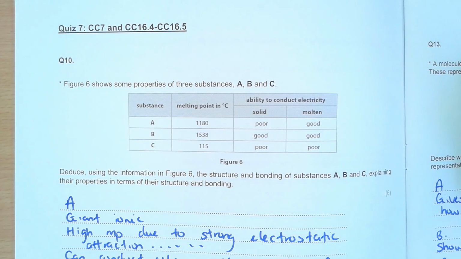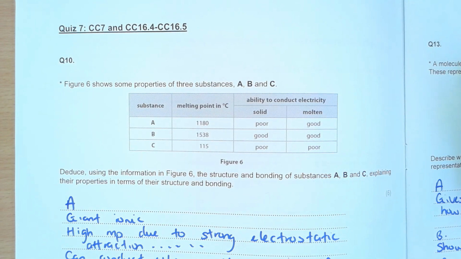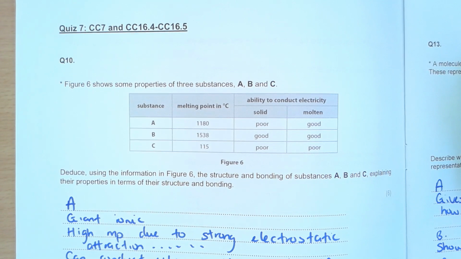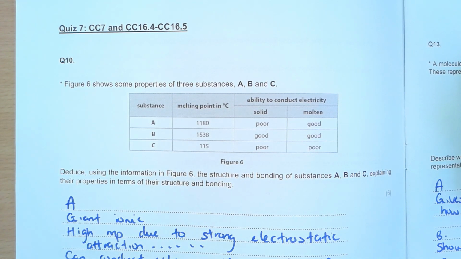So in this video I'm going to run through the questions for quiz 7. You're revising CC7, which is structure and bonding, stuff with carbon and graphene and diamond, as well as structure and bonding in metals and simple molecules and ionic compounds. There are a lot of 6 markers that come up in this topic. I've put 4 in the quiz.